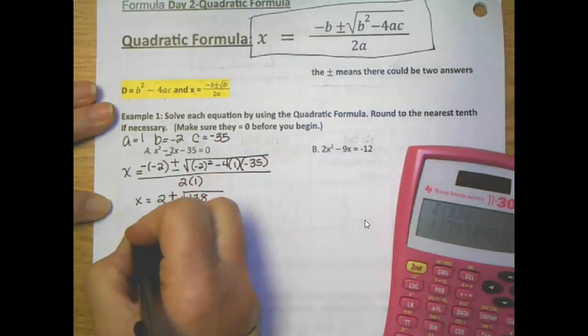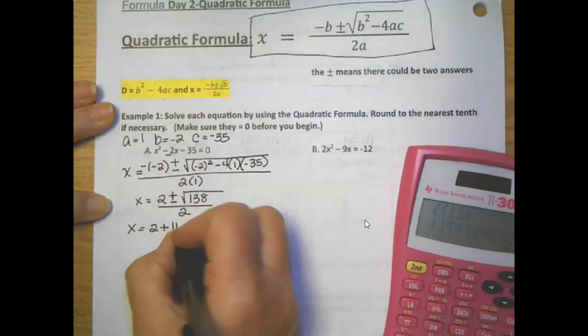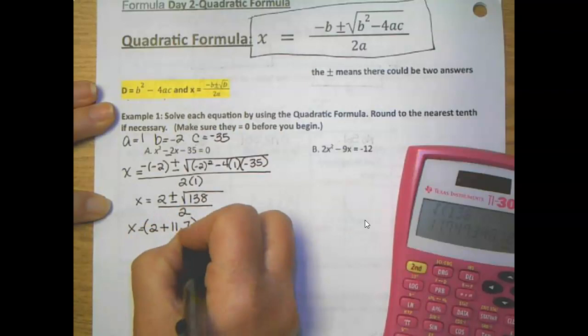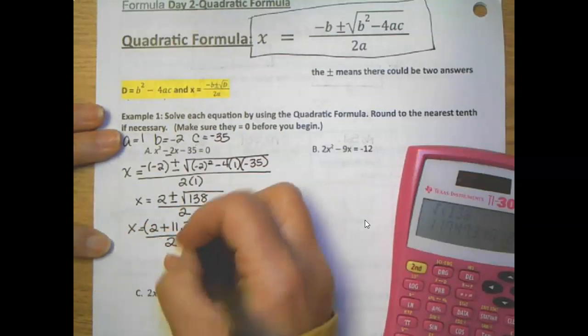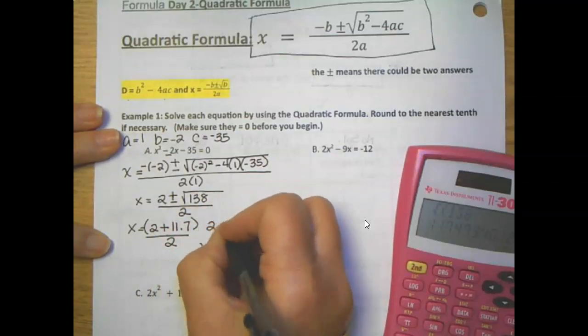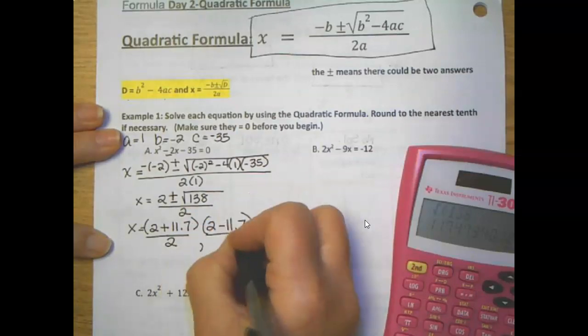So I am going to say x equals 2 plus 11.7. I'm going to put that in parentheses because I'm going to have to solve that. Divided by 2, and 2 minus 11.7 divided by 2.